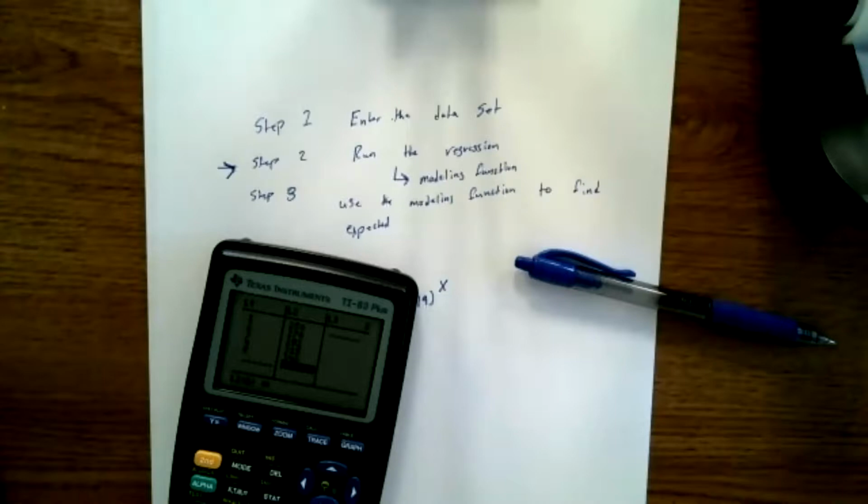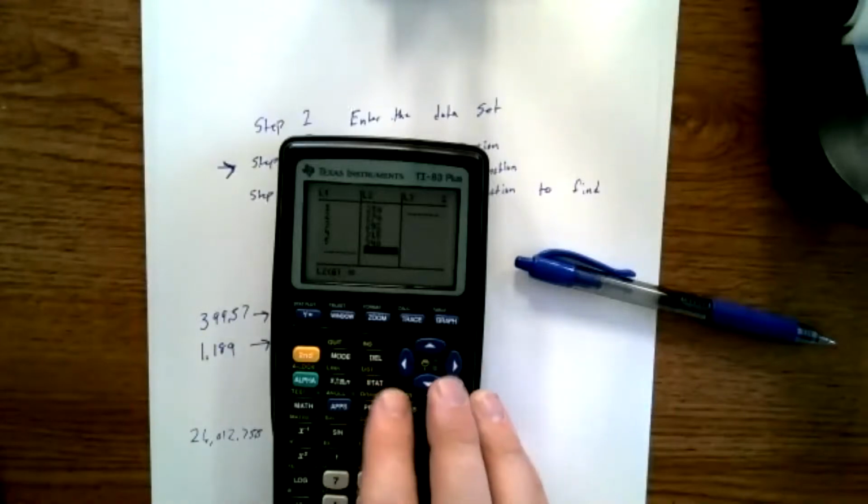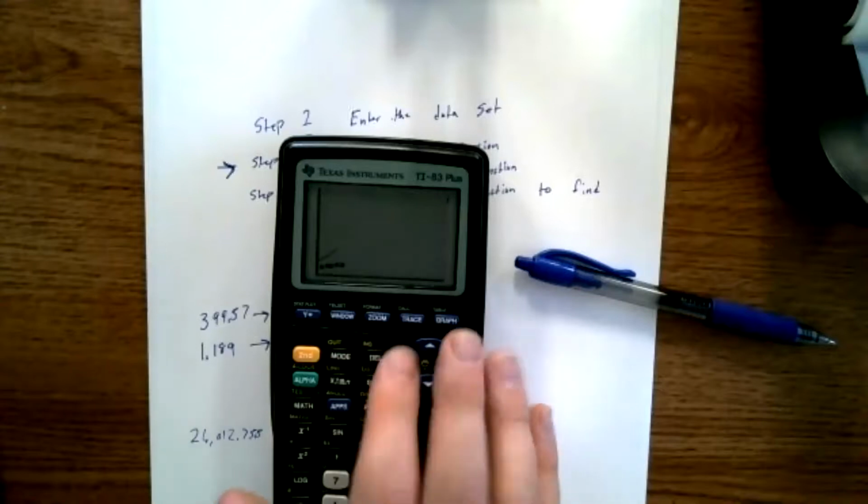So we're all good there. If I want to view the stat plot, since I've left it on, you can see it's right there.